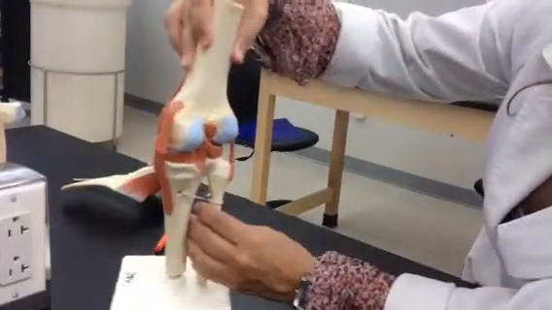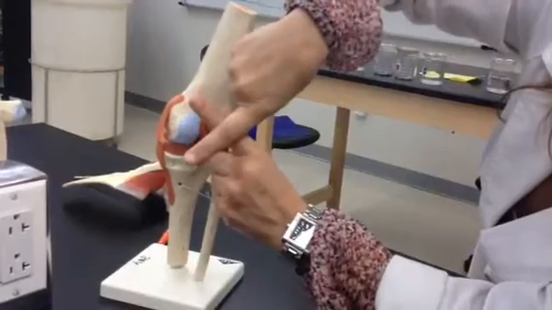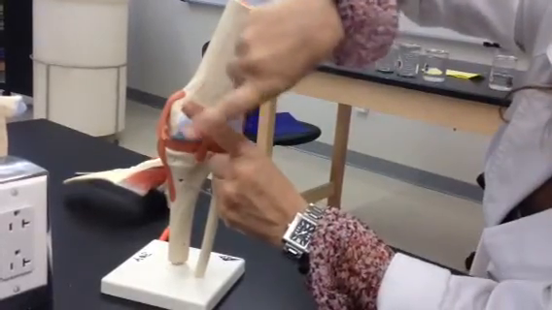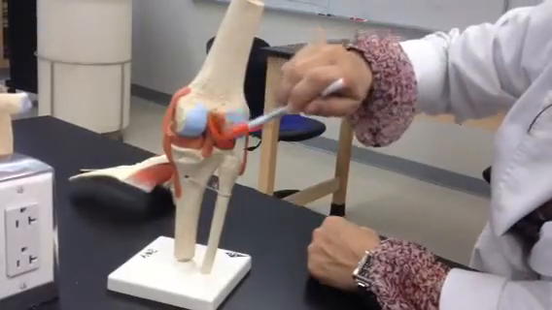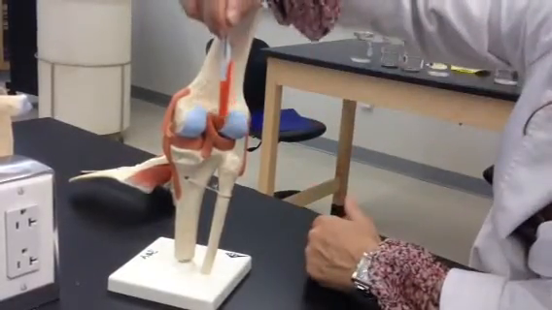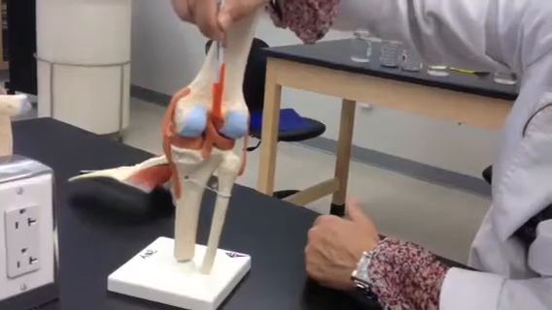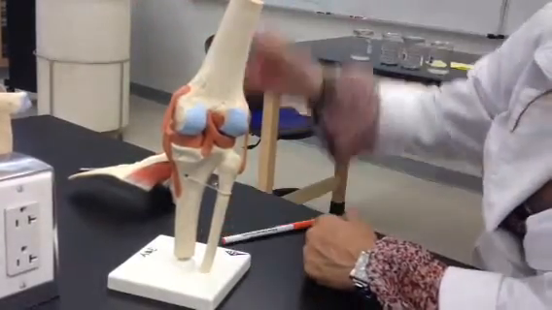And then in the back, you have the cruciate ligament. Because we're looking at the back, this is posterior and this is anterior. So now when I show you, this is the posterior cruciate ligament, and this is the anterior cruciate ligament, because it's going towards the front.